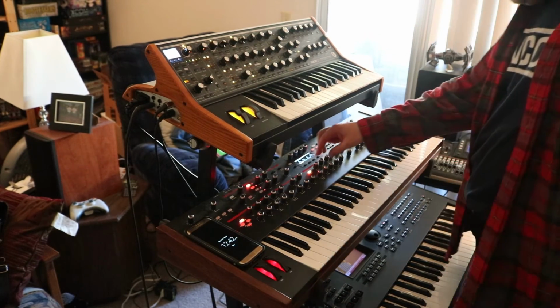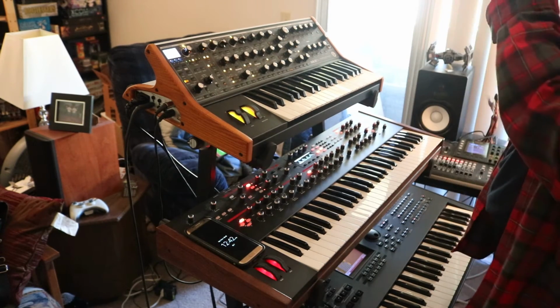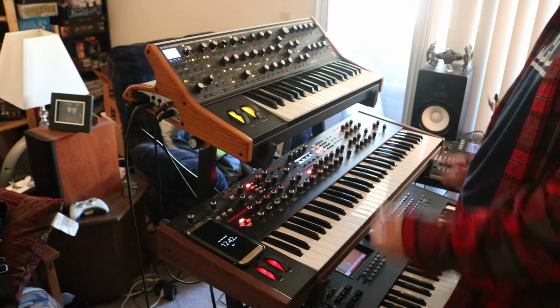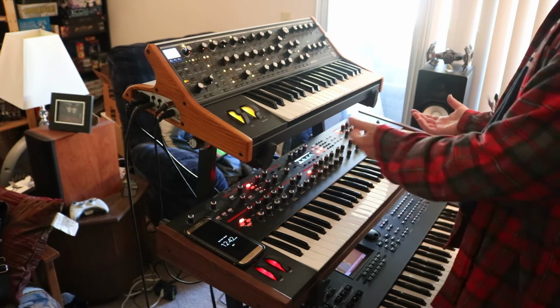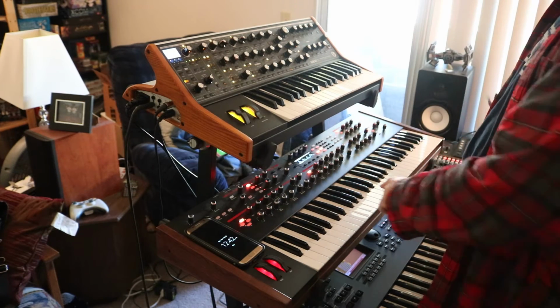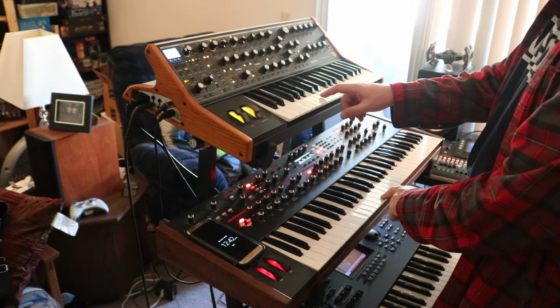Alright, gonna do a test between the Moog filter and the Prophet Curtis filter. Moog is the ladder. Prophet 12 is the Curtis chip, and sawtooth wave. Now the sawtooth waves themselves do not sound identical.